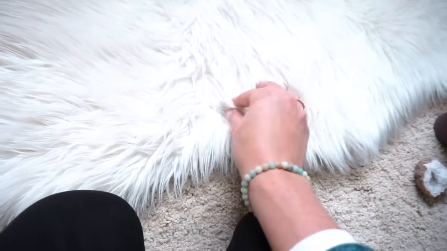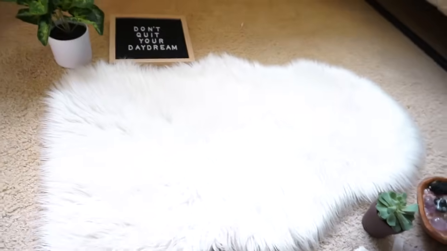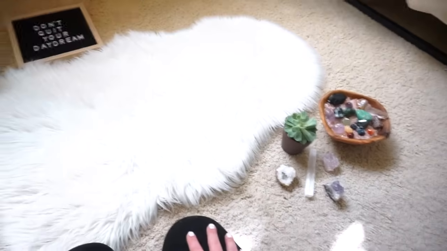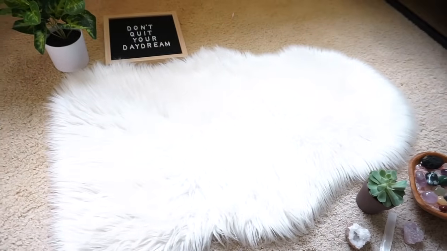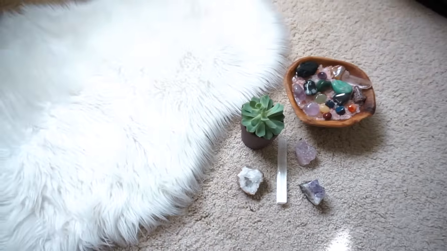This is a fluffy white rug or seat cover thing that I got from Target. It was also just like $10 or $11, so really not too expensive, and it makes pretty good pictures. Sorry, again, the lighting is really weird. It just got really bright, and now it's getting cloudy again. So anyways, I'm going to try to work with that.